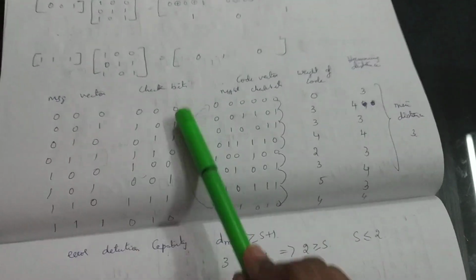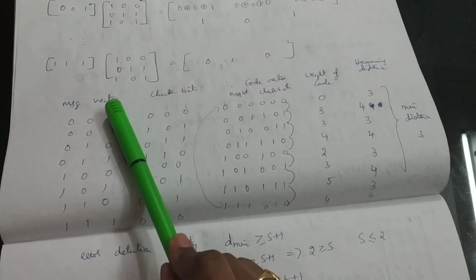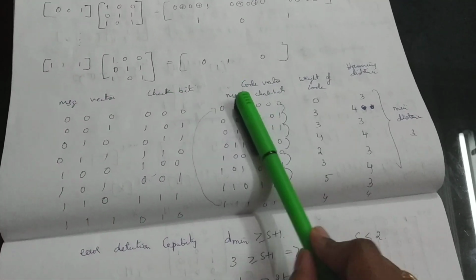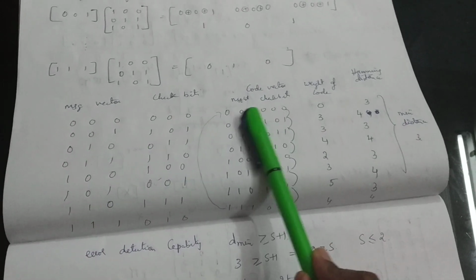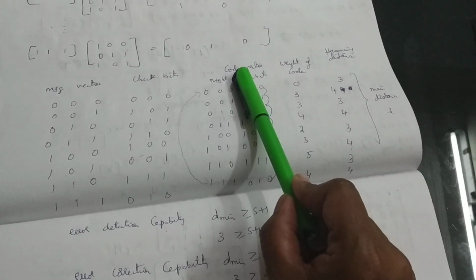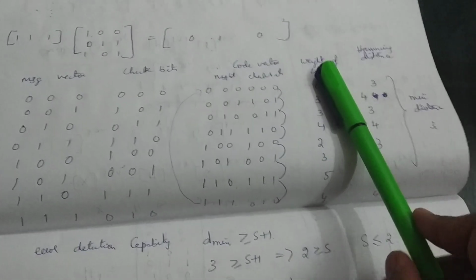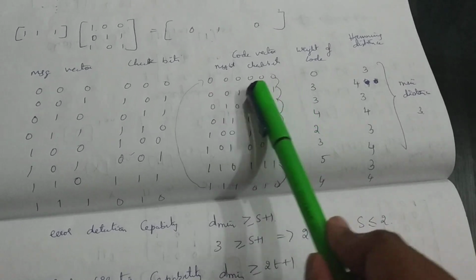So I have to write all the check bits for all the possible messages. Now if you combine this message vector plus your check bits, that is going to become your code vector. Individually we call this a code word, and the group of all these we call a code vector. Now we need to find out the weight of the code. The weight of the code is nothing but the number of non-zero elements in each code word.